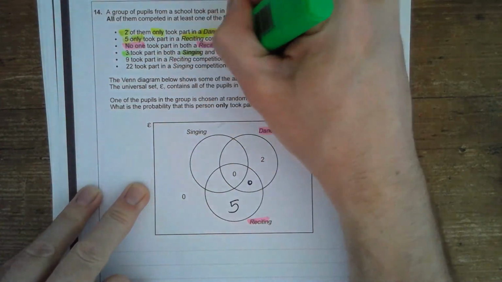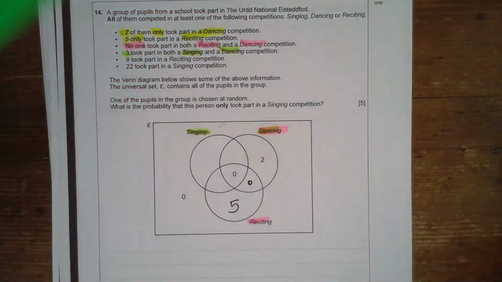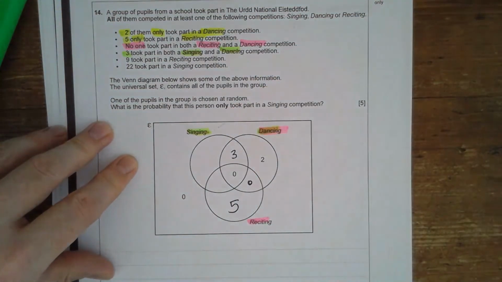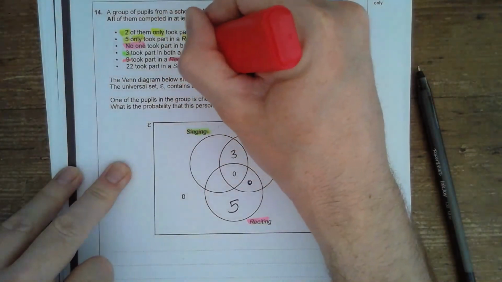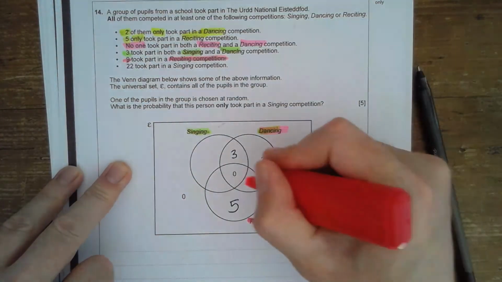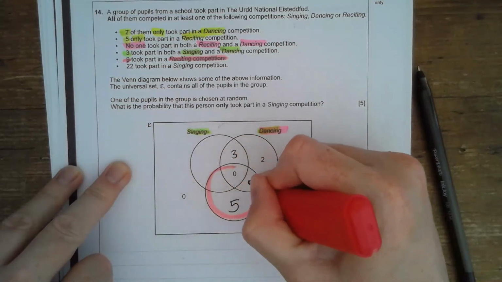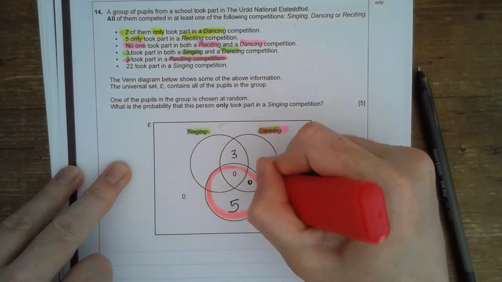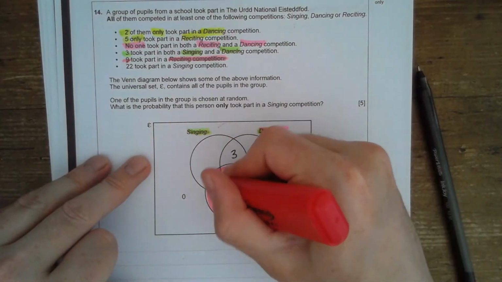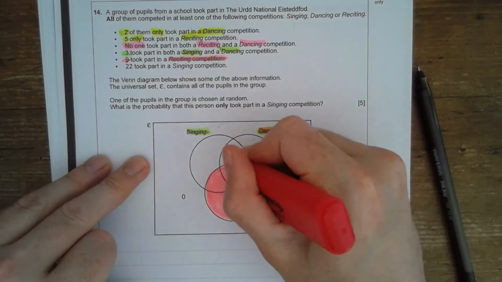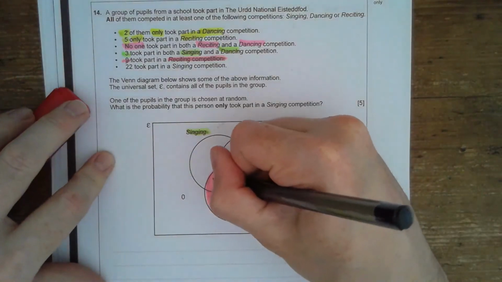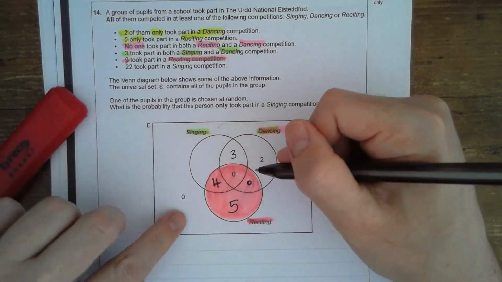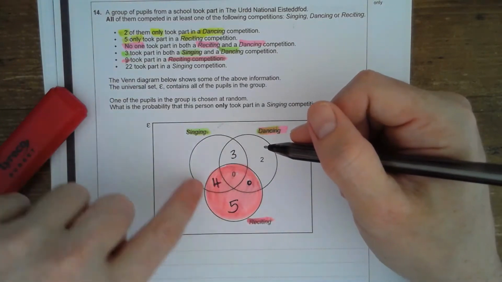We're told that 3 people took part in singing and dancing. So singing and dancing, those 2 there. We have 3 people. And then told that 9 people took part in the reciting competition. Now, there's a difference here that we haven't seen yet, okay? 9 took part in the reciting competition. That means all of this circle must add up to 9. Now, there's 4 parts of the circle. We already know 3 parts of them. Just highlight all of that. So all of this circle here adds up to 9. We've got 5 so far, so that means this bit here must be 4. Now that is telling me there's 4 people who did reciting and singing.